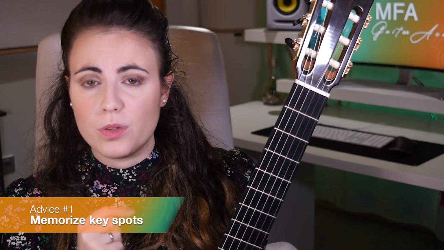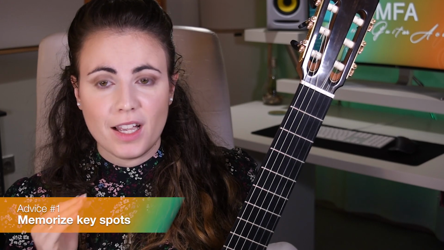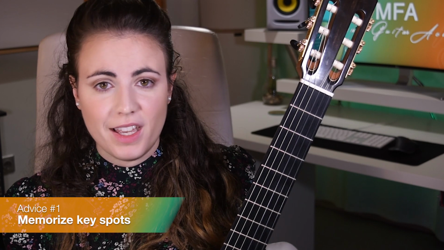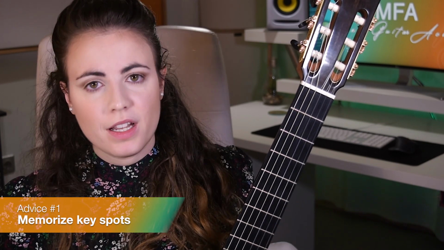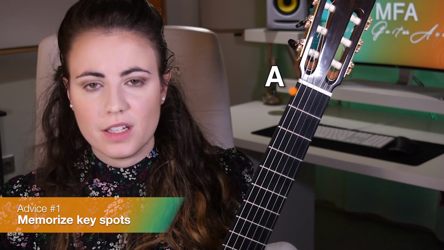But a little tip that I want to give you, if you're a beginner, that might save you months and months, if not years, of playing and figuring things out, is try to memorize as quickly as you can, obviously the open strings, that is fundamental for any instrument, but then memorize the notes that you encounter on the 3rd fret and on the 7th.